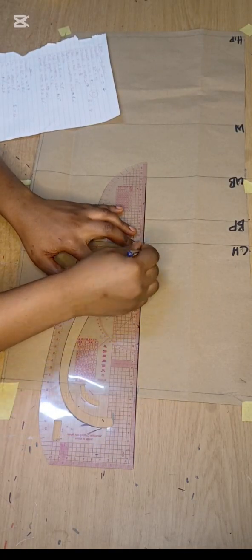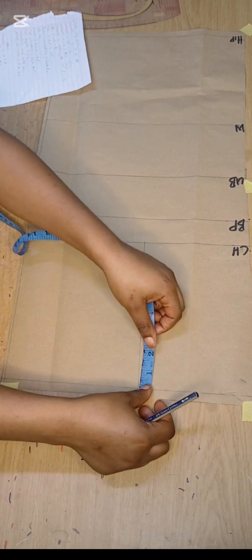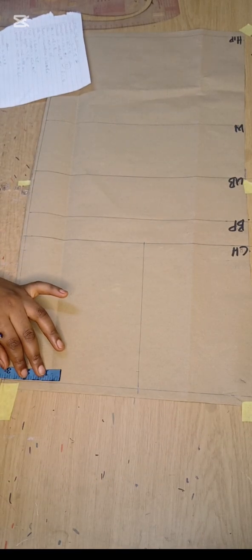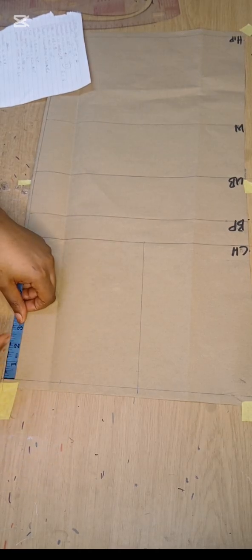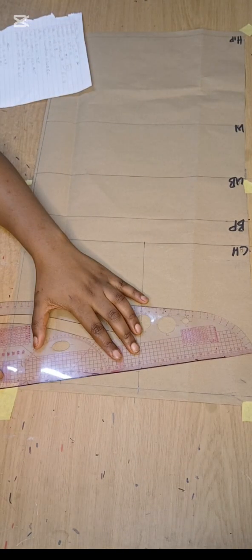and after drawing my imaginary line, I went ahead to measure my shoulder slope, which is 1 inch, and then my neck width, which is 3 inches, and my neck depth for the front, which is 3 inches. After that, I went ahead to rule my shoulder slope slant line. After ruling my shoulder slant line, I went ahead to connect my neck depth and my neck width together, as you can see over there.